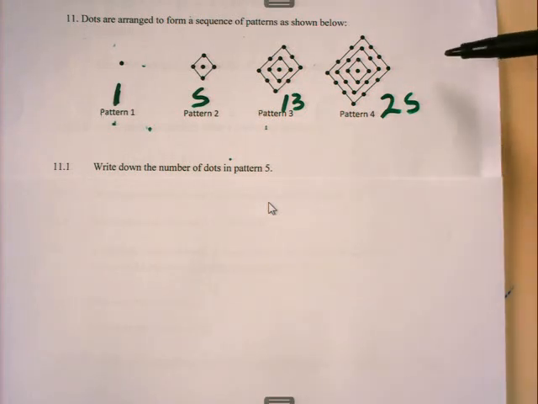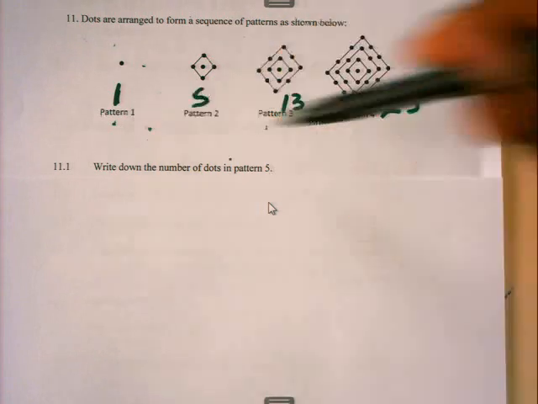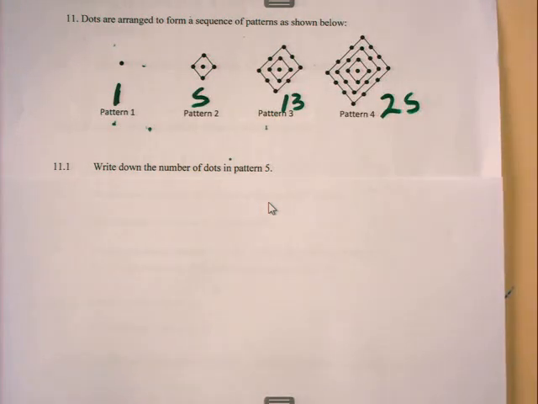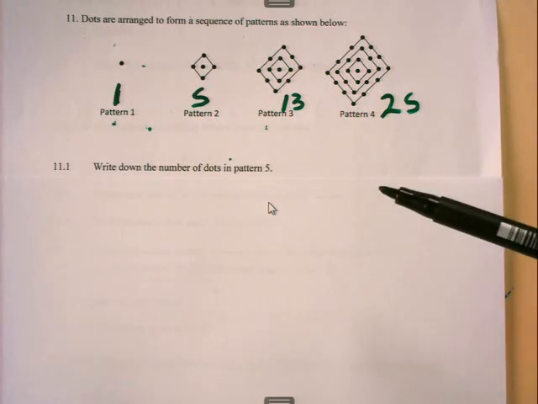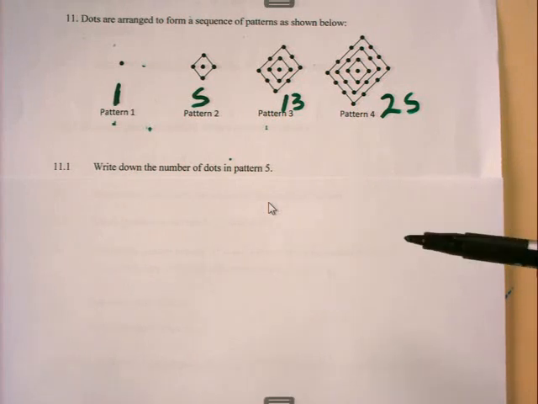Dots are arranged to form a sequence of a pattern. So let's check the first one. Write down the number of dots in the fifth sequence. For you to be able to do that, just check the pattern. What kind of a pattern is that one? That is key. You had 1, 5, 13, 25. What kind of a pattern is that one?